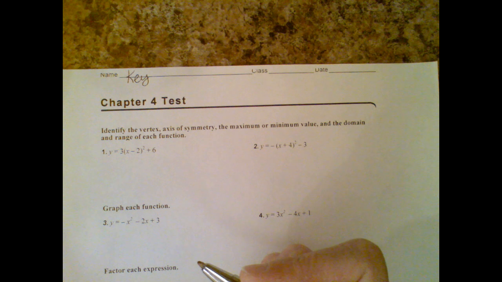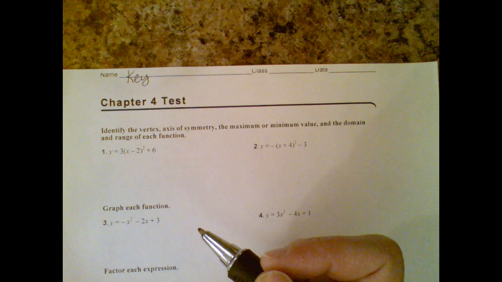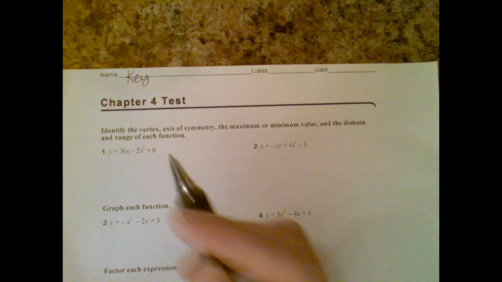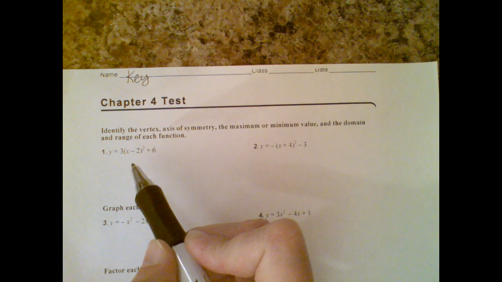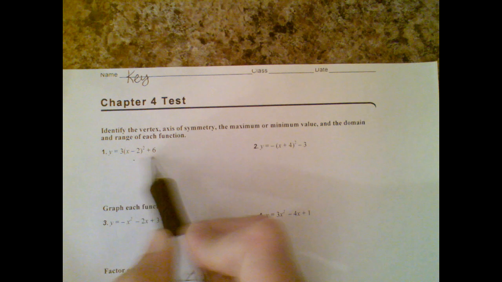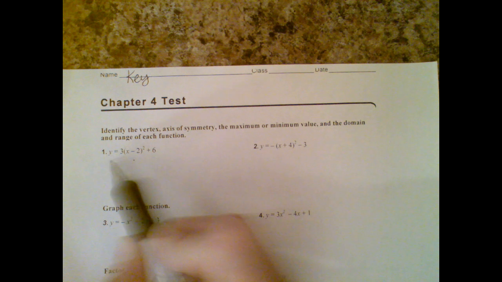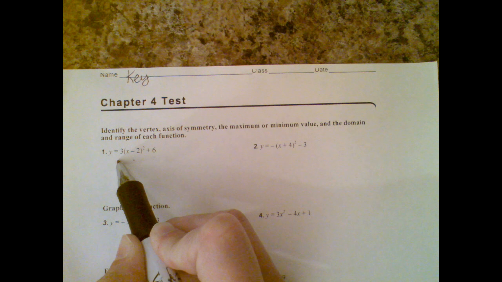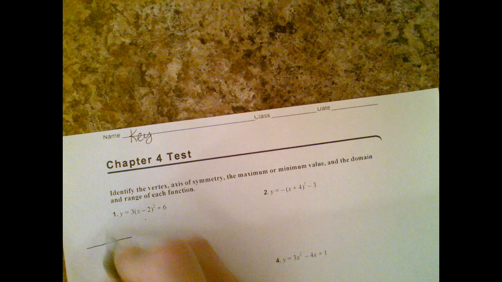So the first problem is in vertex form. We can either use our transformations. Looking at this one, it is going to the right 2 units. It's going up 6 units, and then the A is positive, so it's going to be going upwards. So that in itself can help us graph it.